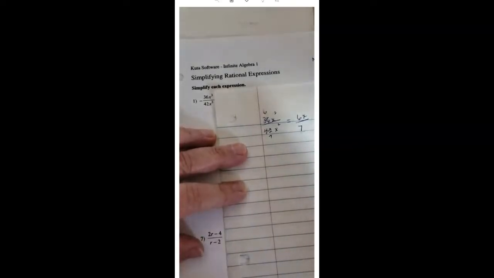We subtract them, and we end up with 3 minus 2, which is 1. So my final answer is 6x over 7. Okay, so let's try number 7 then. Number 7 is 2r minus 4 over r minus 2.